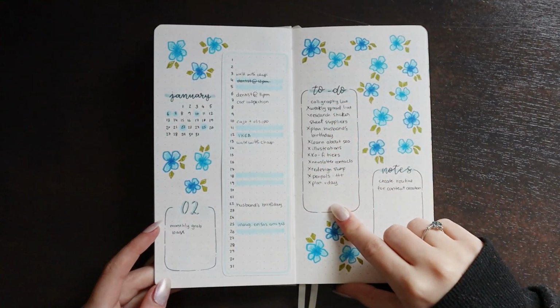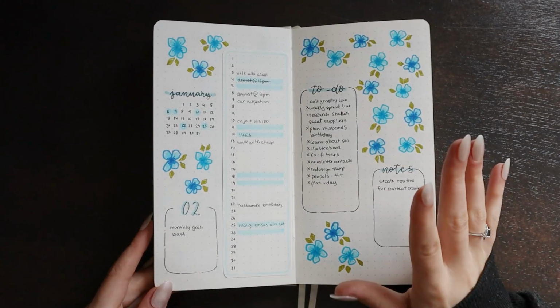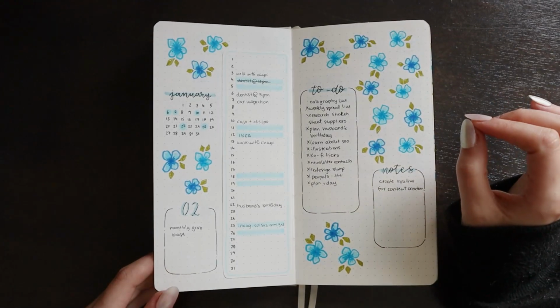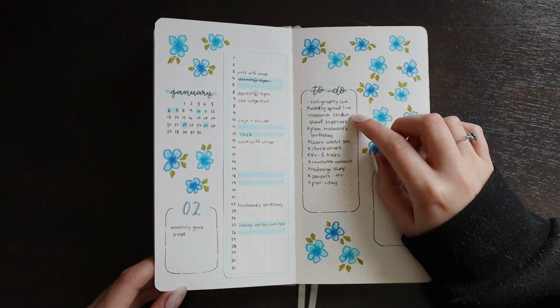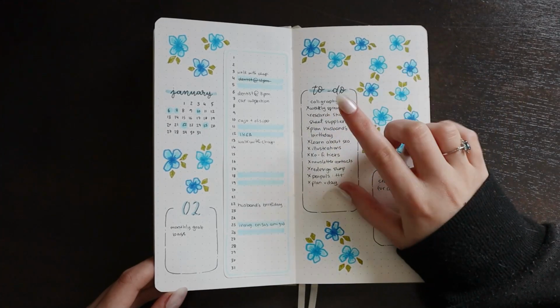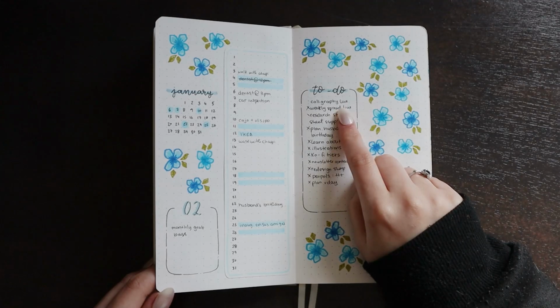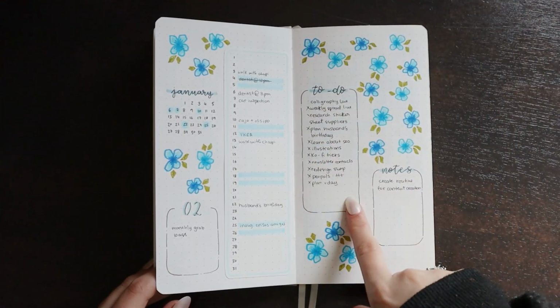This is my to-do list for the month, and since my phone has a semi-broken camera, I wasn't able to do a calligraphy live on TikTok. I'm waiting to know if I get a new phone or not. I'm still deciding on that because it's the only thing that I need it for. It's for lives. But I was able to do a weekly spread live in January, which was really nice. But these are all my tasks for the month.